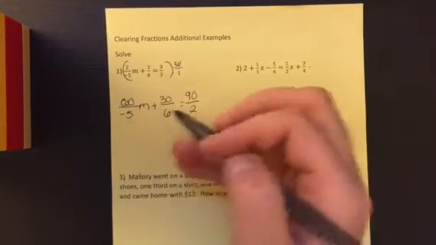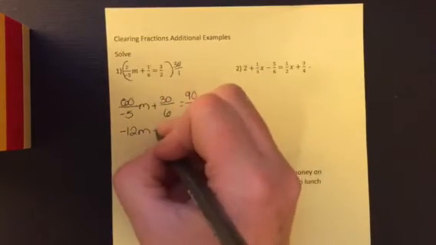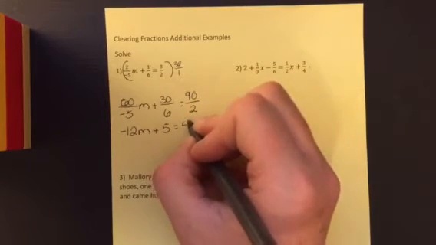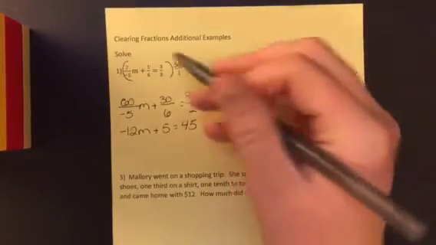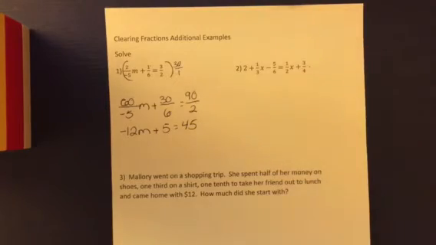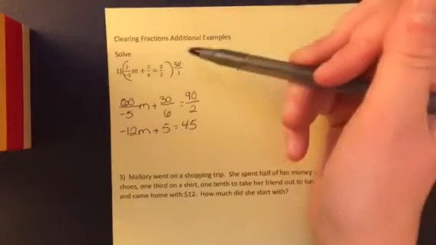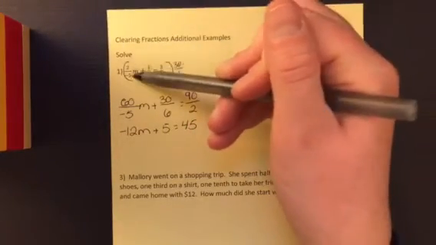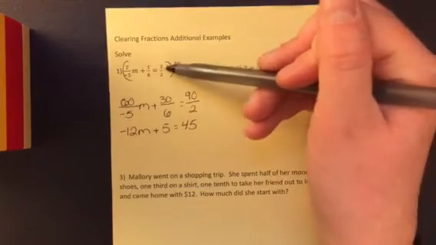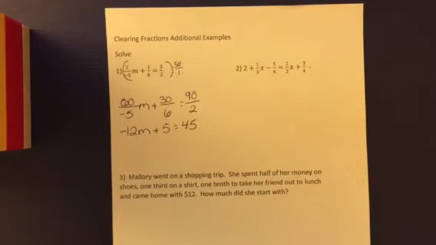So 60 divided by -5 is -12, so -12m. 30 divided by 6 is 5. And 90 divided by 2 is 45. Notice how they all disappeared very nicely. The other thing I said I was going to show you is a quicker way, because you're always multiplying by a whole number and one is in the denominator. I can just do 30 times 2 is 60 divided by -5 is -12. 30 times 1 is 30 divided by 6 is 5. 30 times 3 is 90 divided by 2 is 45. So it's just a little faster way to do it if we want to.